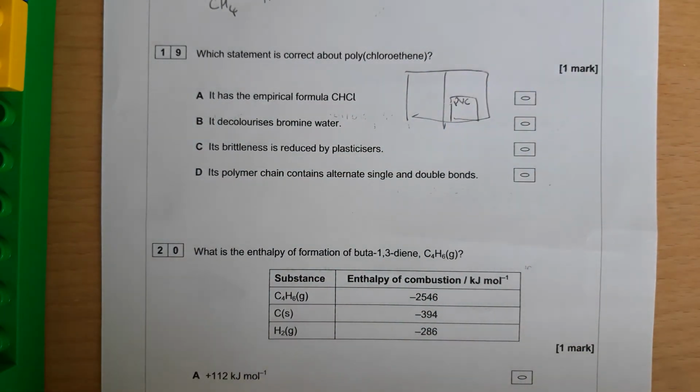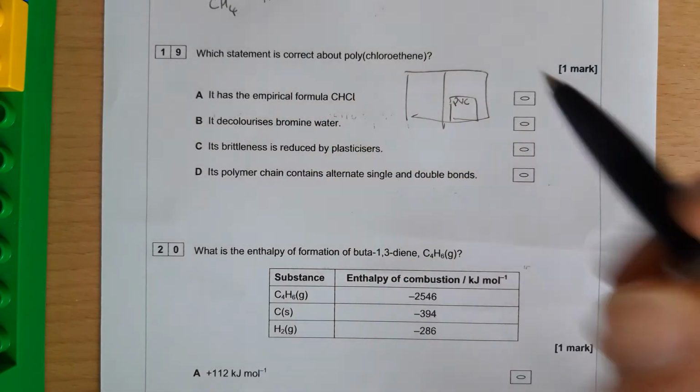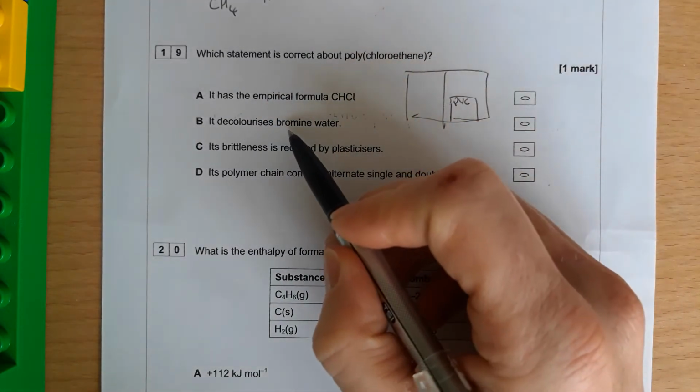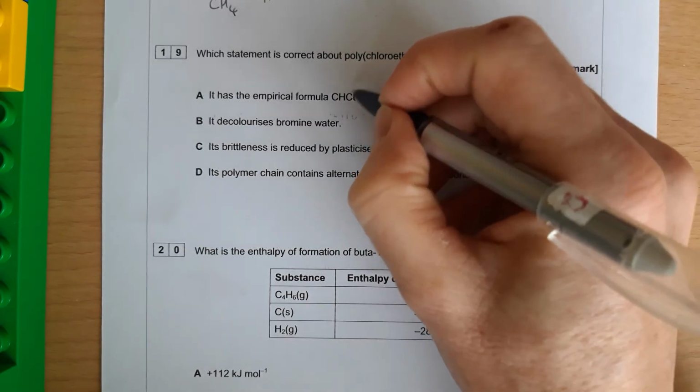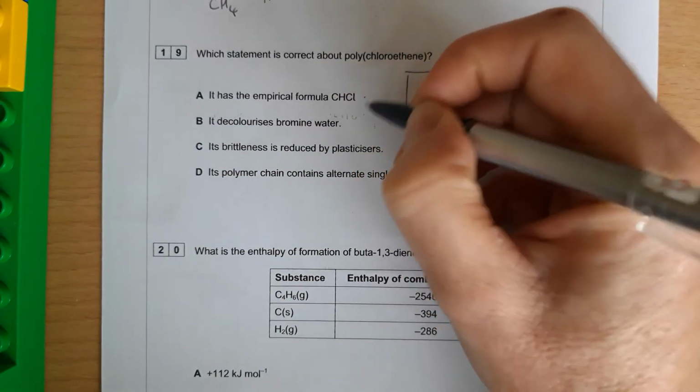PVC then. Question 19. Let's have a little look through these little bits. I'm going to see if there's any obvious ones first. Don't think it's got that. Actually, I'm just going to go through. It doesn't decolorize. I'll come back to that one. But first I'm going to see if there's an obvious answer. I don't think it's that.